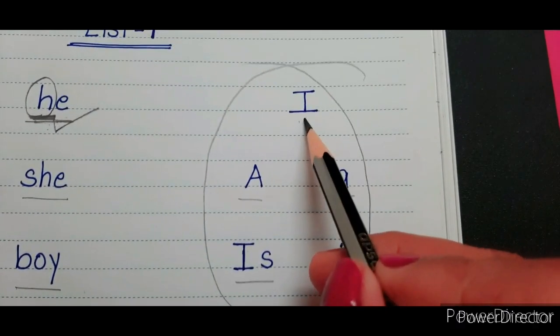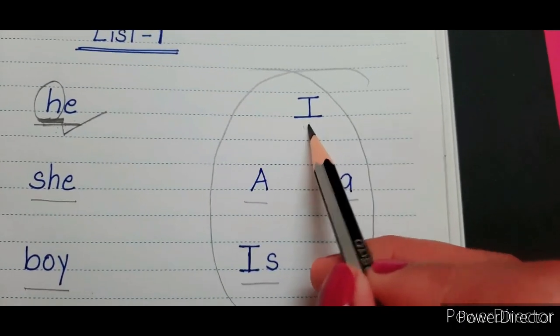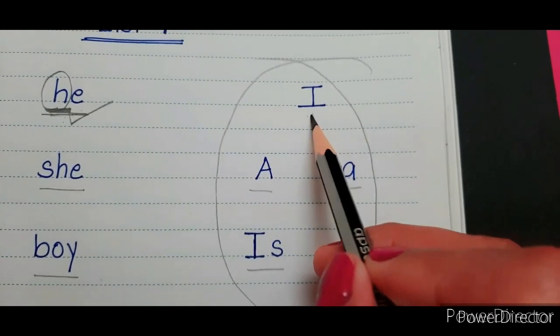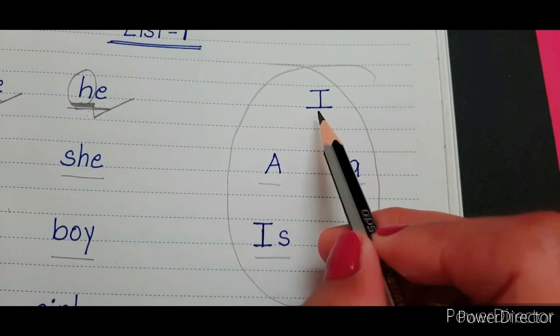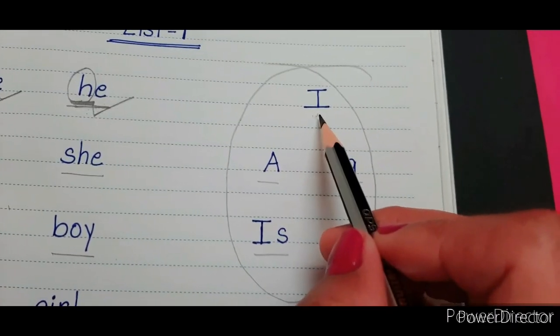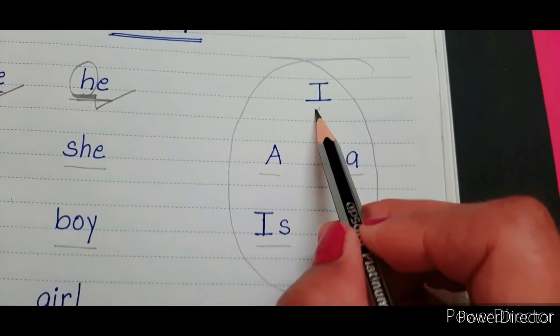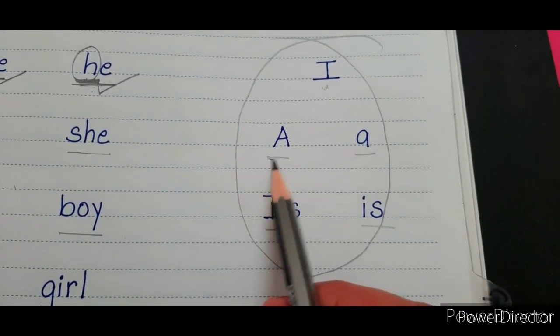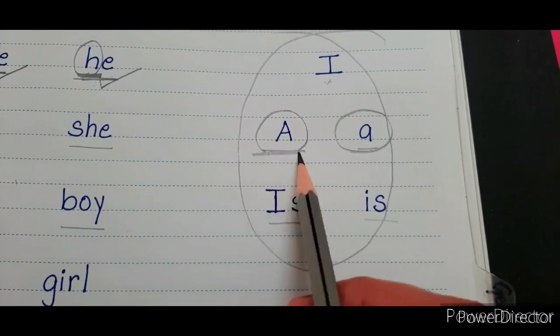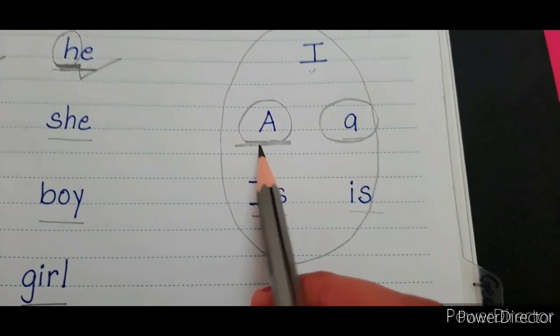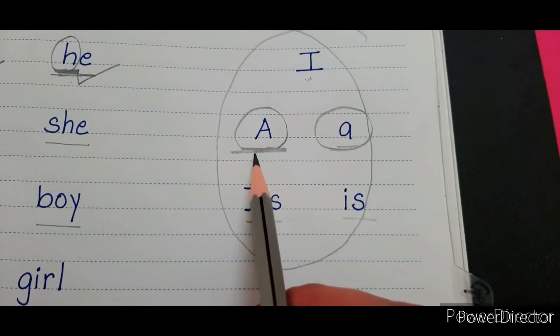Now look here. This is I. Whenever you will see I, you will not say its sound. I nahi bolna. You will say I. Okay? Now this is very important. What is this? This is a letter. ये एक letter है. इसका क्या name है इस letter का?